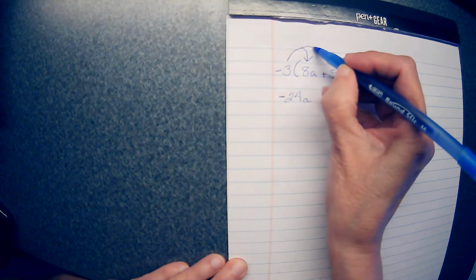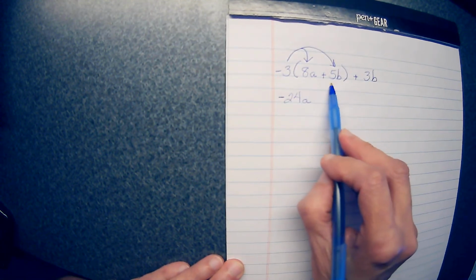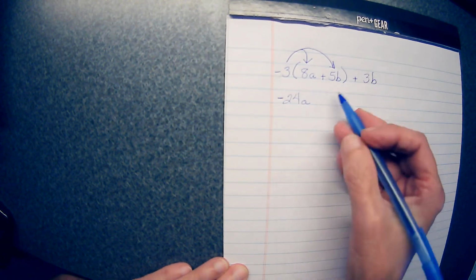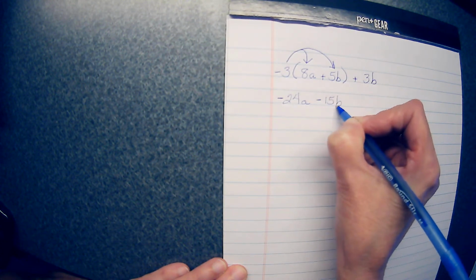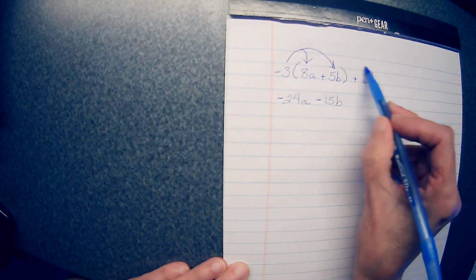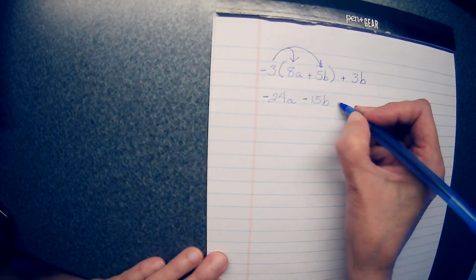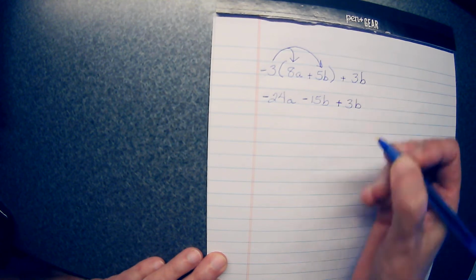Now hop over again and multiply -3 times my second term. Negative times a positive is a negative 15b. Okay, we can't leave this out. It would change the value if we leave it out. So I need to bring down plus 3b.